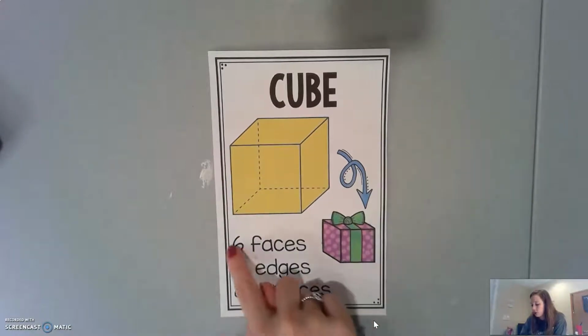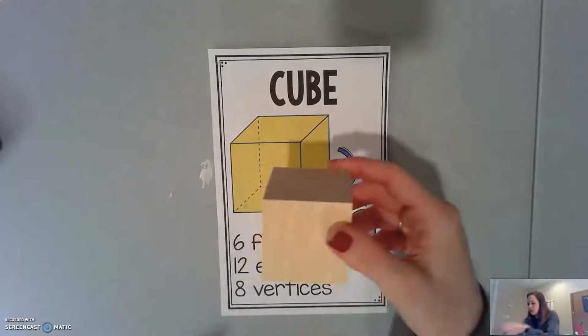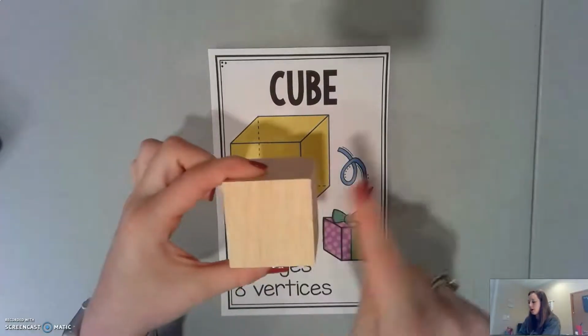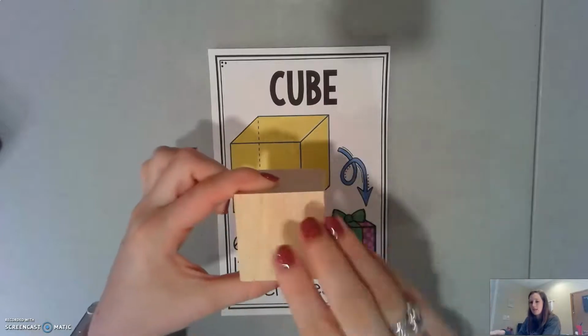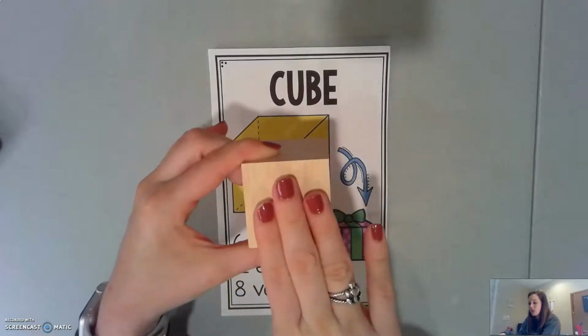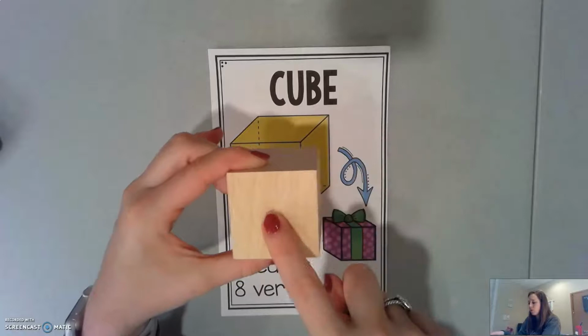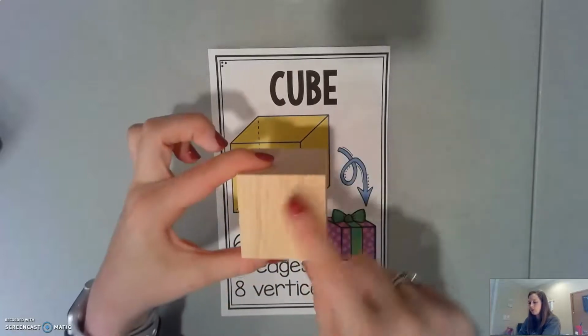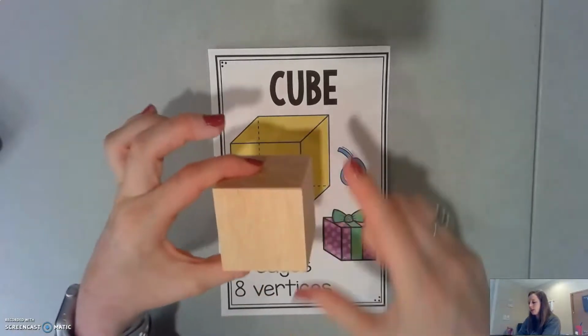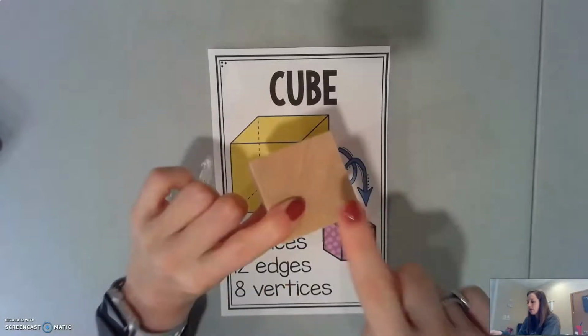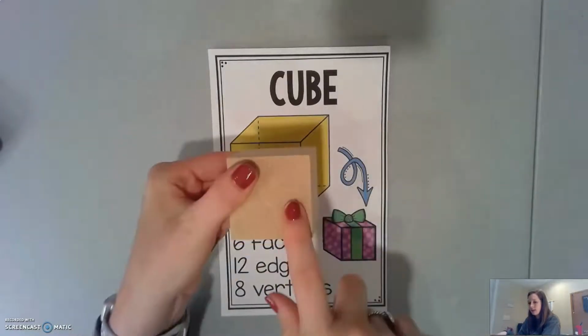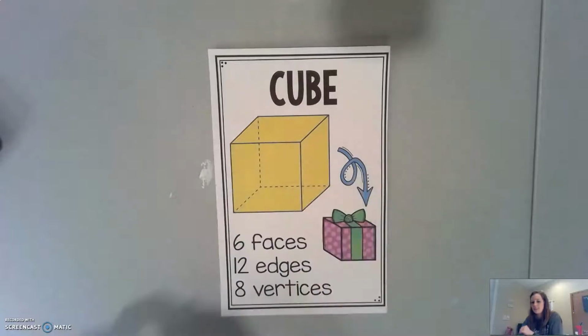Now we're going to talk about the faces. The faces are this part. So where we see this flat square, that's a face. So let's go ahead and count them. 1, 2, 3, 4, 5, 6. So a cube has 6 faces.